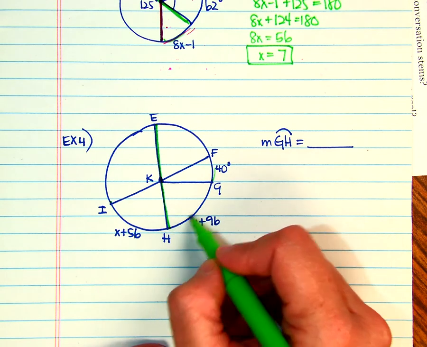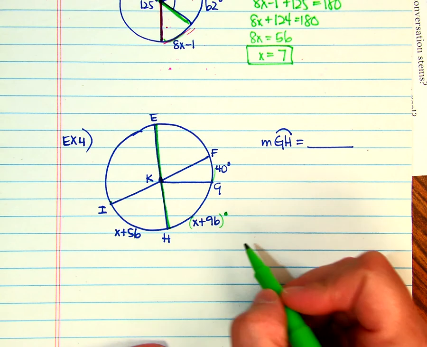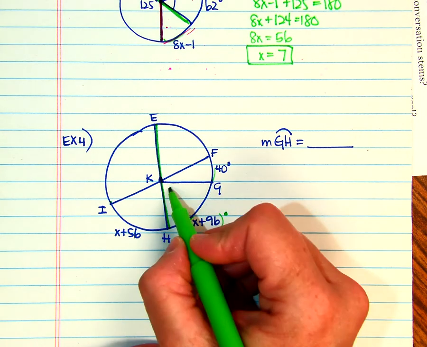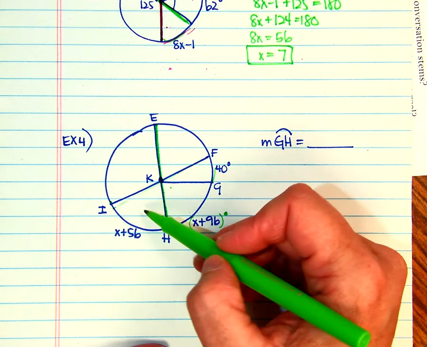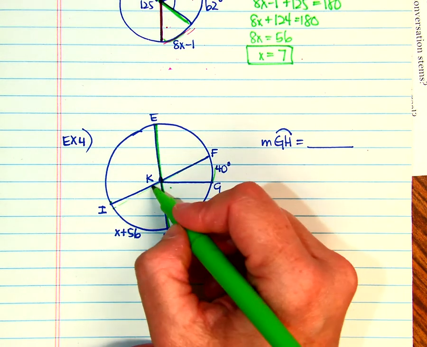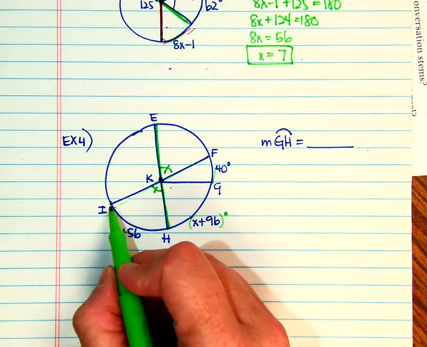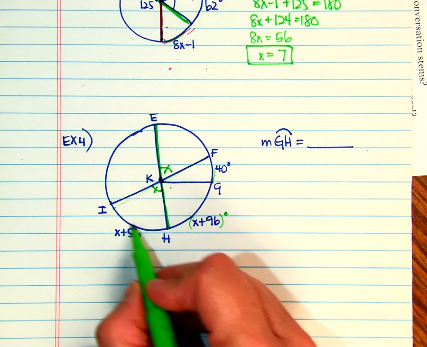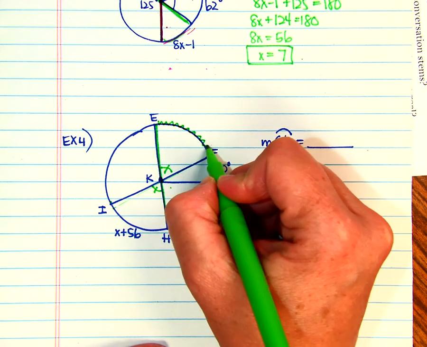So if this arc has a measure of x plus 96 degrees, then so is this angle. So what I do notice, though, is that we do have vertical angles. So that means that this angle is going to be congruent to that one. So if this arc measure is x plus 56, then so is this one.